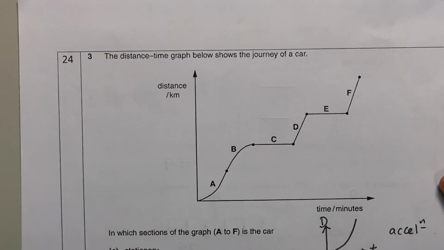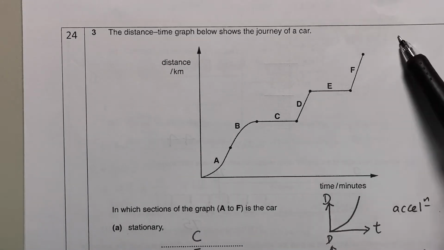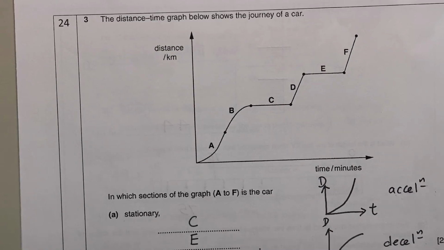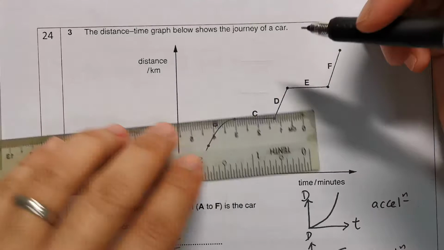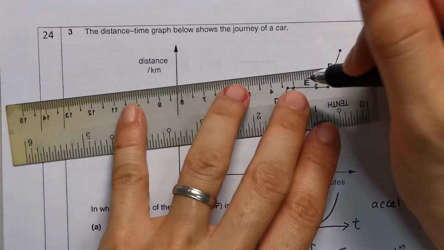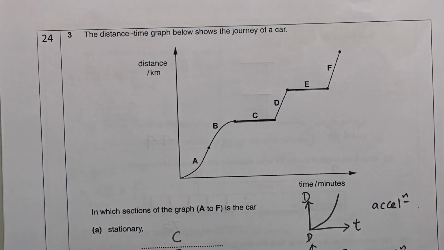Okay, last question. This is a distance-time graph. As you can see, the shape varies a lot. Which part is the car stationary? Stationary, at rest, not moving, they are all represented by horizontal portions. So there are two horizontal portions, C and E.